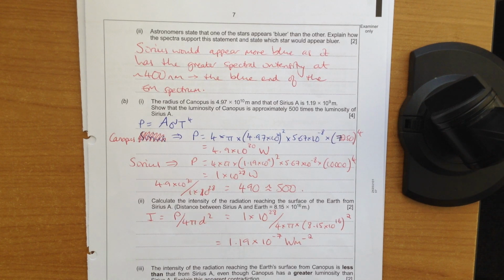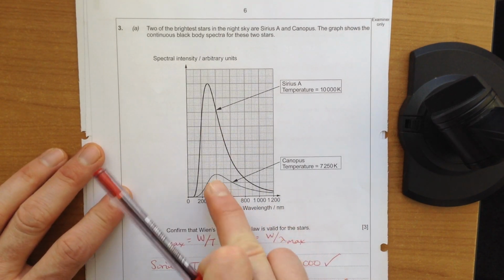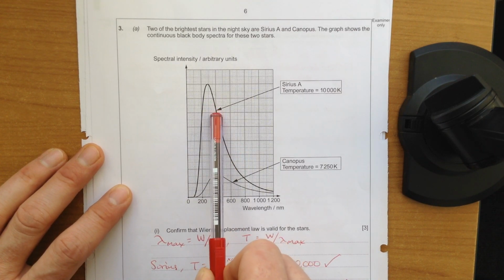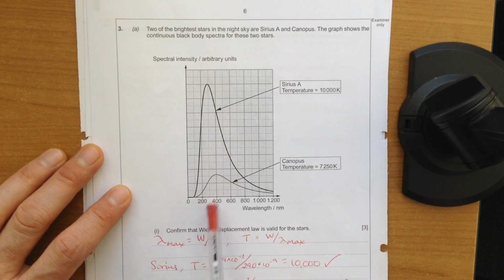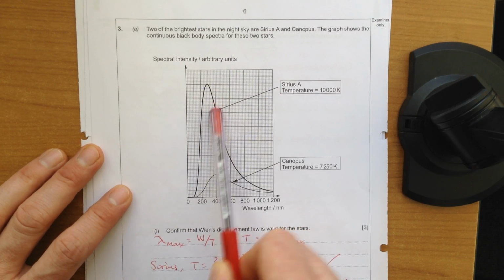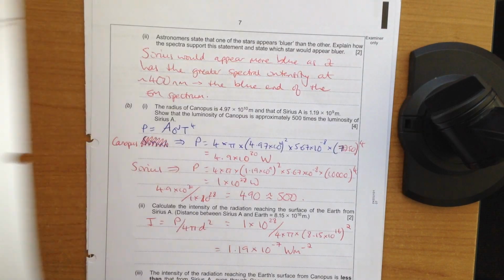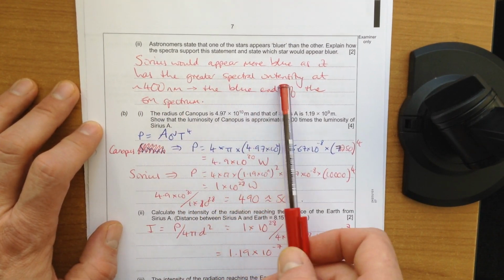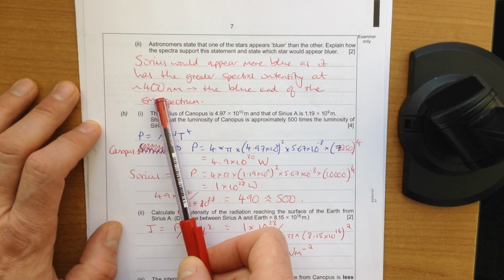Astronomers state that one of the stars appears bluer than the other. Explain how the spectra supports this statement and which one it is. Don't forget on your electromagnetic spectrum, bluish is 4ish to 500, reddish is 6ish to 700. If I look at 400 odd there, this one has much higher spectral intensity at 400 nanometers. So Sirius A would appear bluer. I've written: Sirius would appear more blue as it has the greater spectral intensity at 400 nanometers, the blue end of the spectrum.